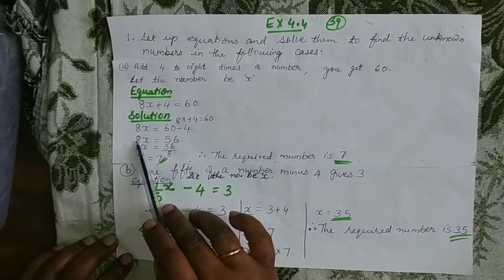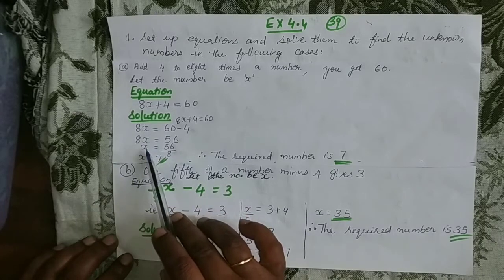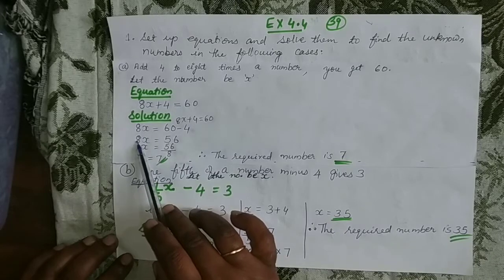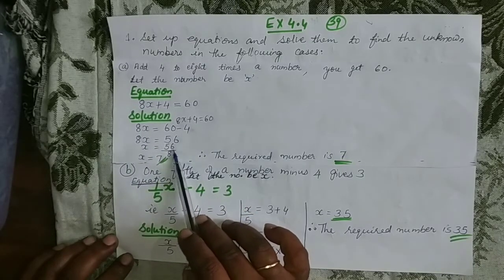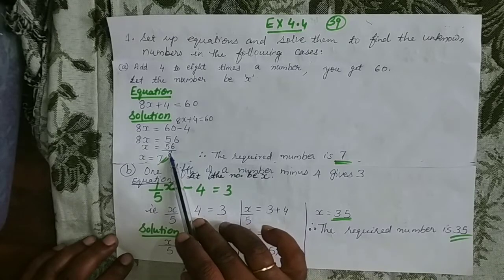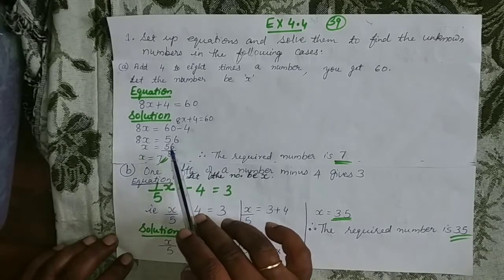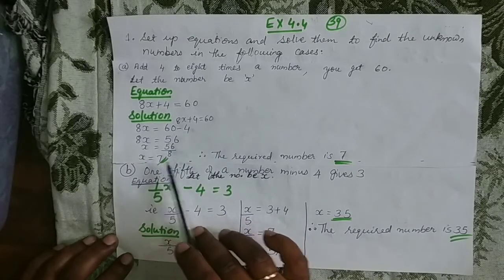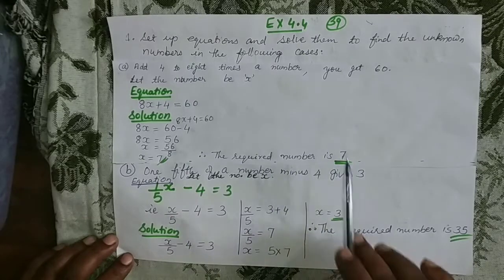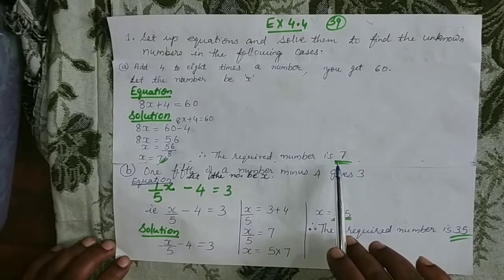That means 8x is what? 56. Now 8 is multiplied by x. Okay. We need the variable alone. That means x alone. Here 8 is multiplied. We are shifting 8 from LHS to RHS. So in RHS when it reaches, it will divide. We will be dividing 56 by 8. So what is the value of x? 56 by 8 is 7. So the value of x is 7. That means the required number is 7. We got the solution of the equation.